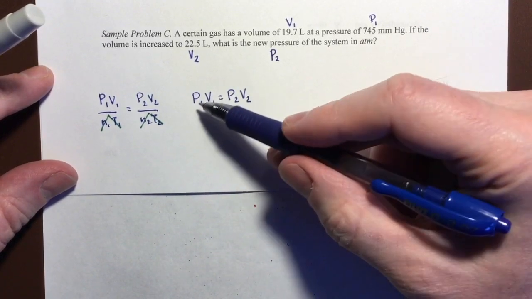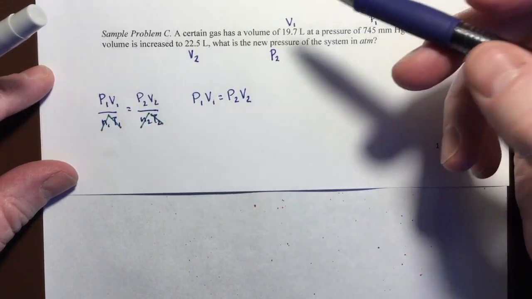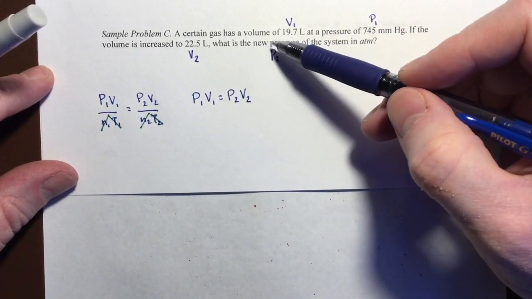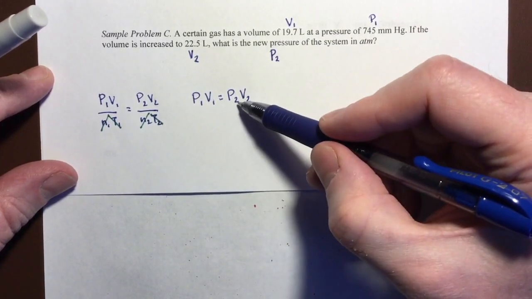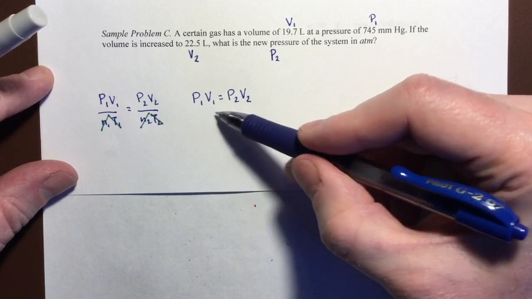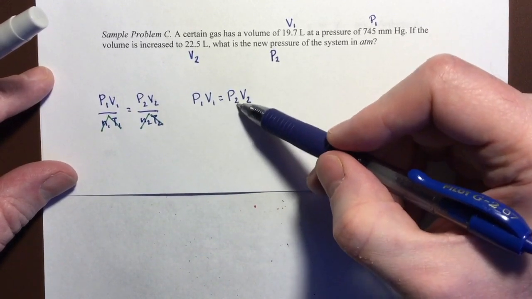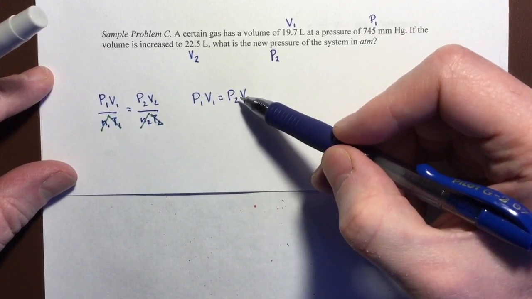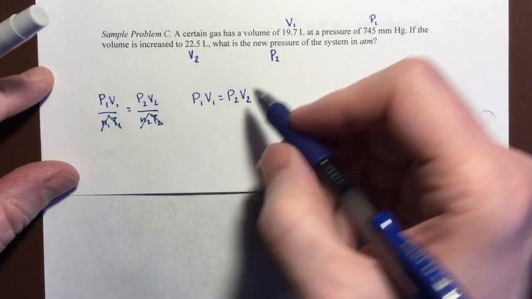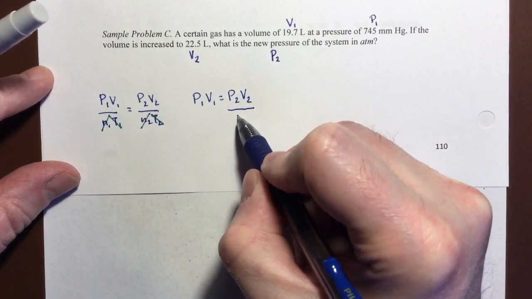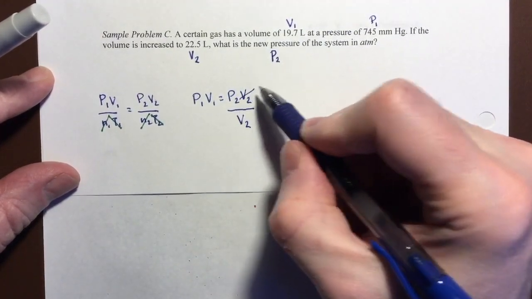So we need now to rearrange this equation to solve for what? Well, they're asking me what is the new pressure, the P2. So I need to get this P2 alone by itself and in the numerator. Well, it's already in the numerator. That's already taken care of. So now I need to get it alone by itself, so I need to eliminate V2. The way that I do that is I divide both sides by V2 so that it will cancel.